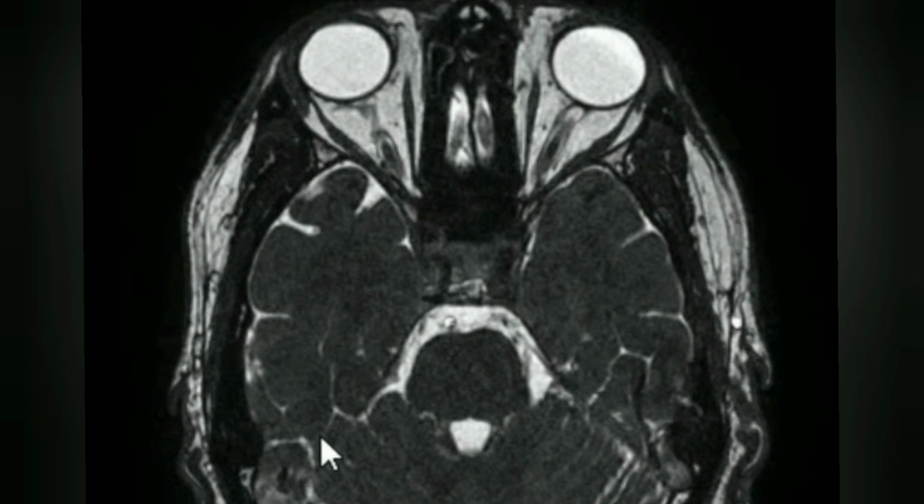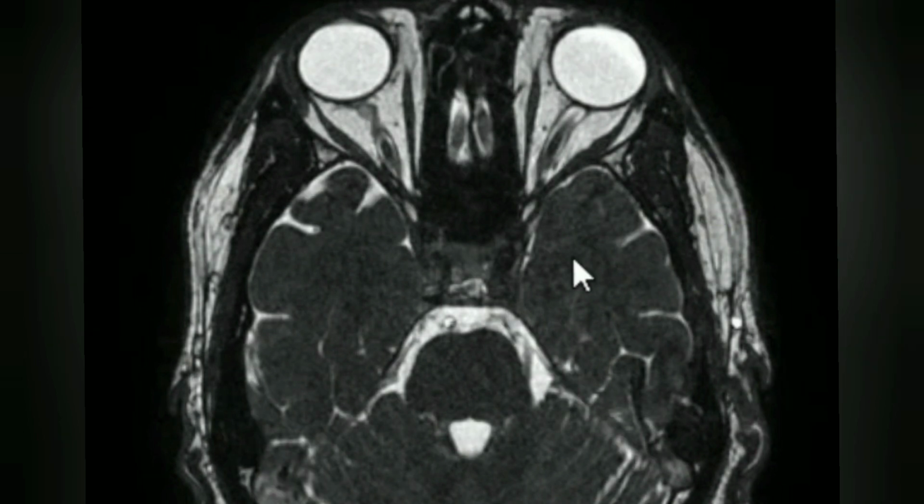This is the heavily T2-weighted sequence, which is also called CISS sequence, which stands for Constructive Interference in Steady State. This sequence is also called FIESTA, which stands for Fast Imaging Employing Steady State Acquisition. This is the most sensitive sequence to look for cranial nerves. We will briefly discuss them one by one.